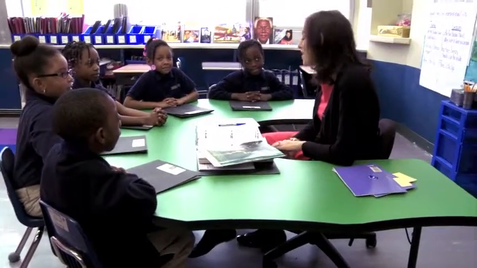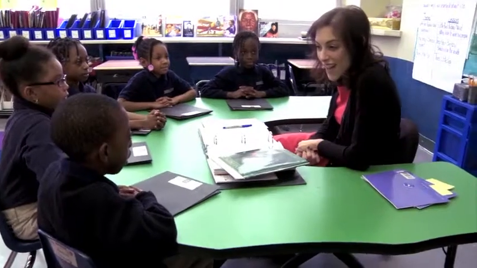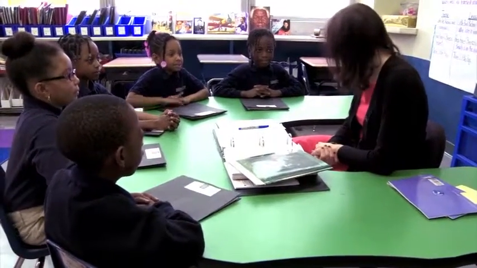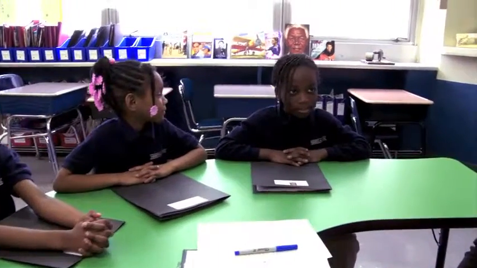Okay, scholars, so as good readers, you've been practicing figuring out the plot. What is plot? Olusola? Plot is the problem attempted to resolve and the solution. Excellent. So over the past couple of weeks, you've been reading lots of juicy stories with lots of plots that you have to pay attention to.